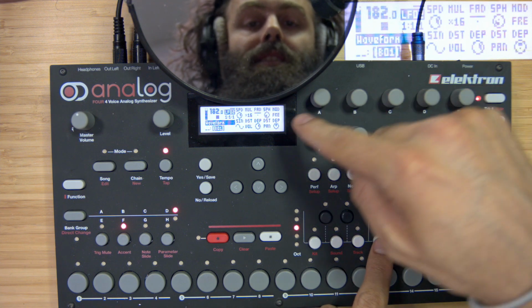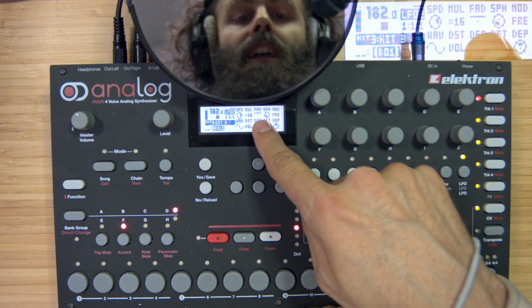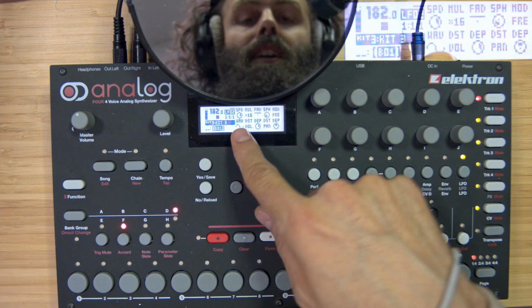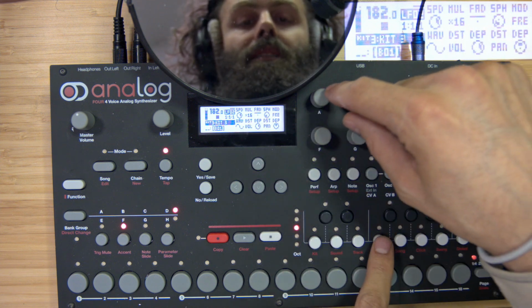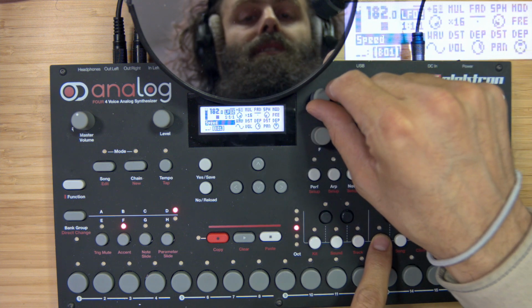And so we've got the speed and the multiplier and fade and some other things here that I'm going to go through soon. If I turn up the multiplier now, or the speed, you can hear it's faster.